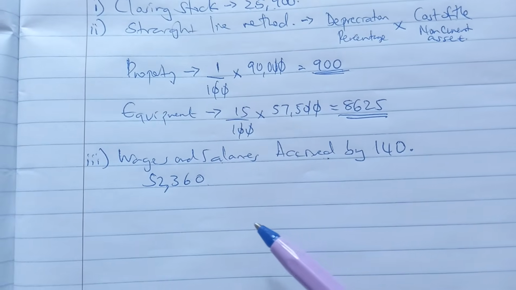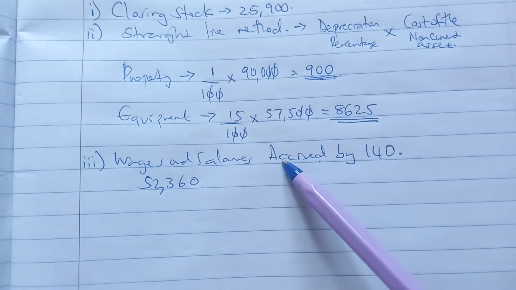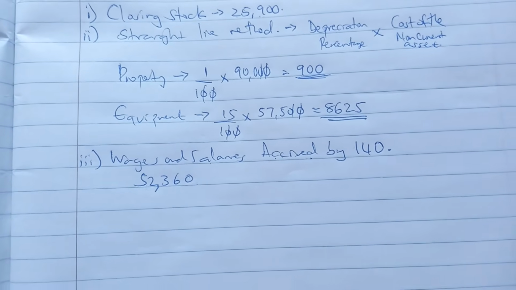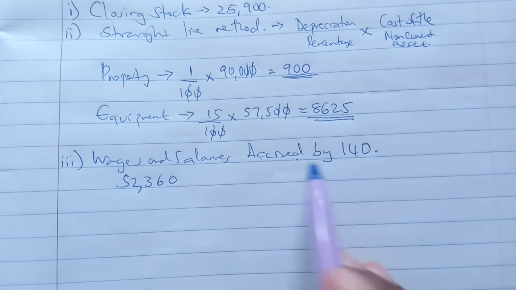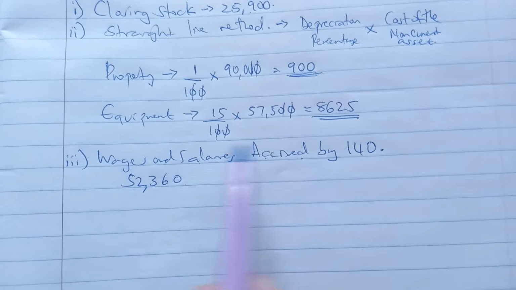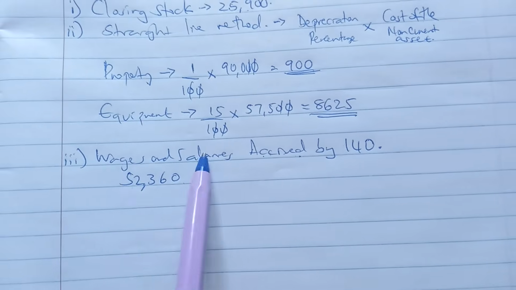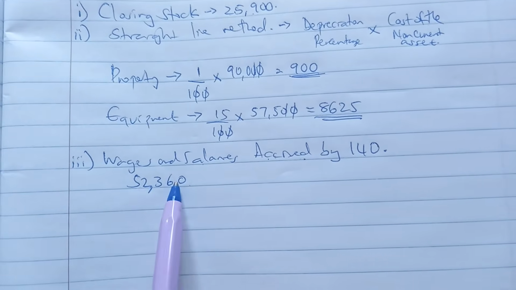In that period, wages and salaries haven't been provided fully to the workers. So wages and salaries accrued just means that the value which is being given for the wages and salaries is not the correct figure.